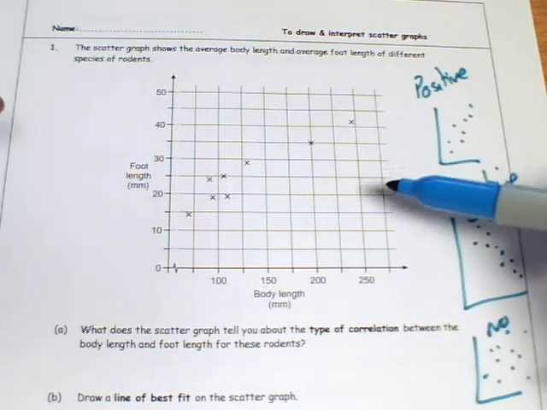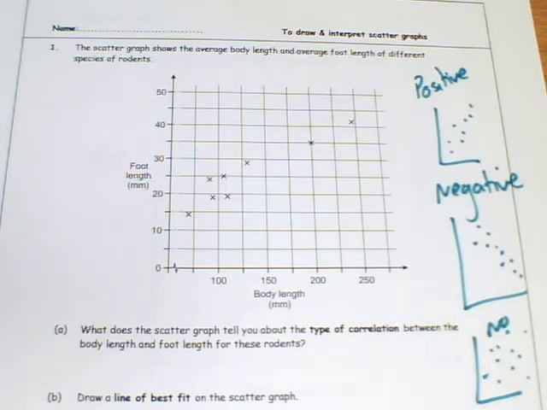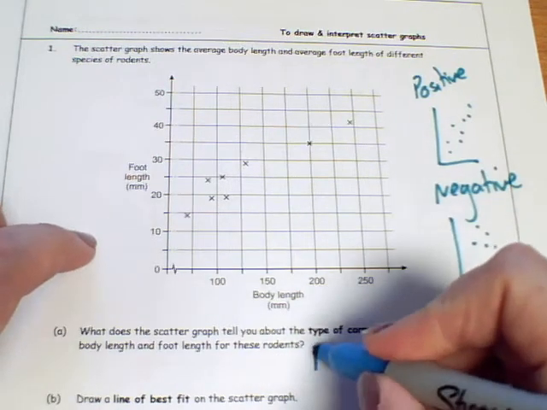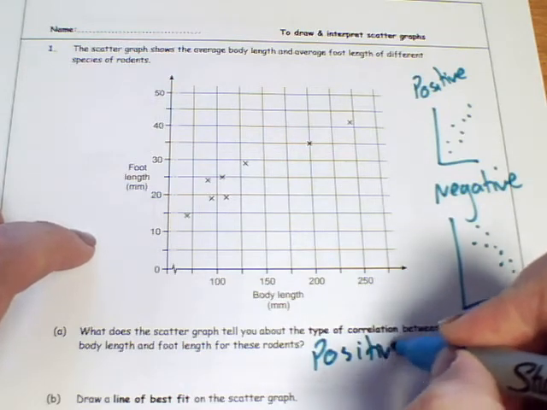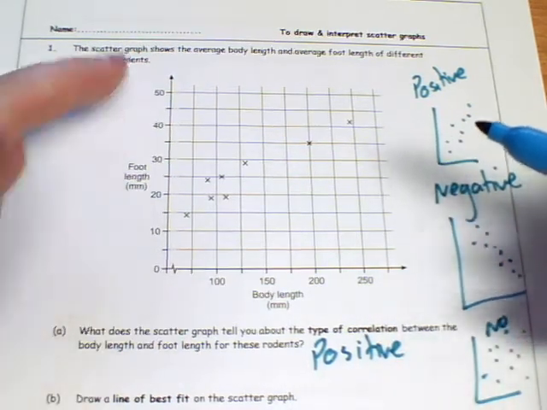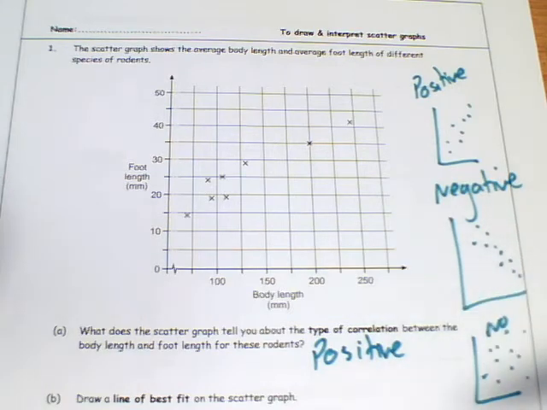So the first question we're asked about this graph is, what does the scatter graph tell you about the type of correlation between the body length and the foot length of these rodents? Does it match the positive graph, the negative, or the none? It matches the positive, because as one thing is going up, something else is also increasing.